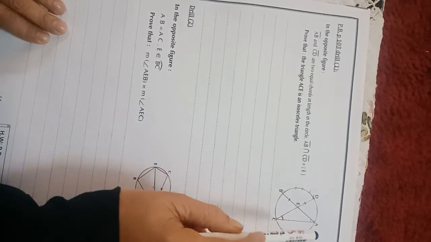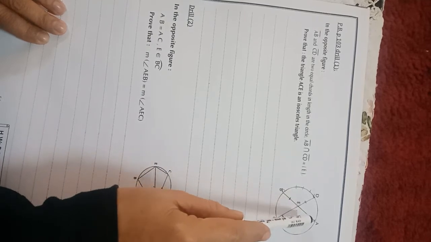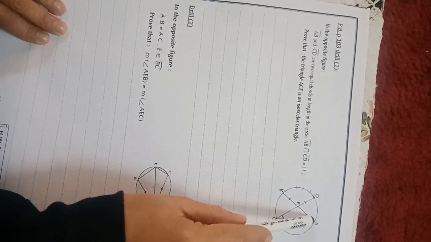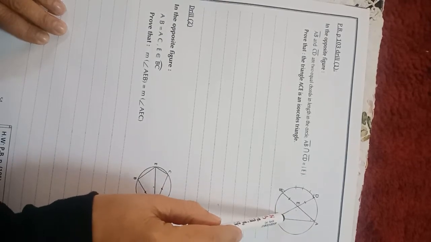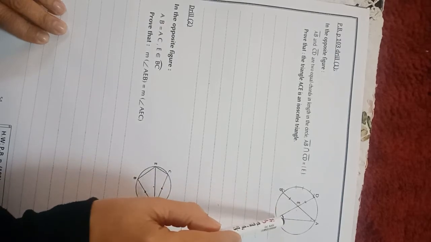If I want to prove that triangle ACE is isosceles, I must prove that measure angle A equals measure angle C, or the length of AE equals the length of EC.